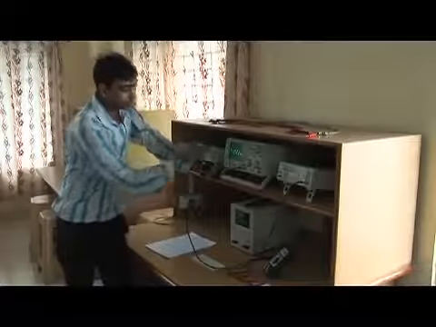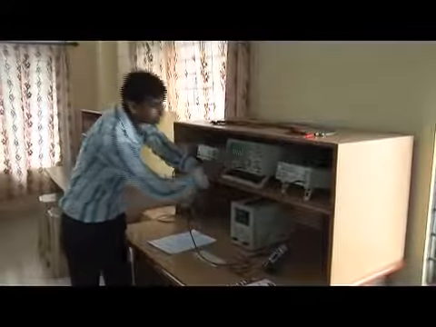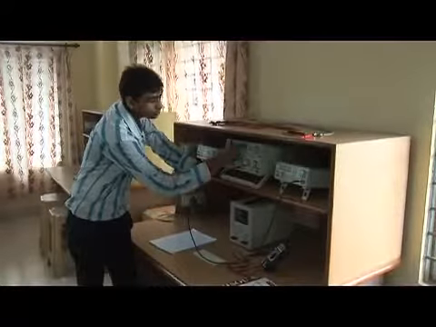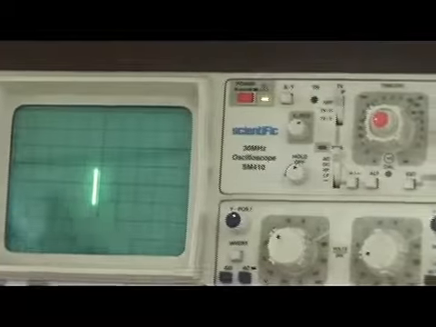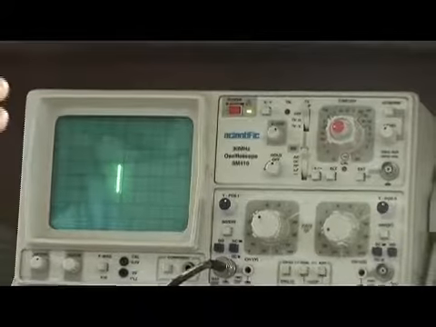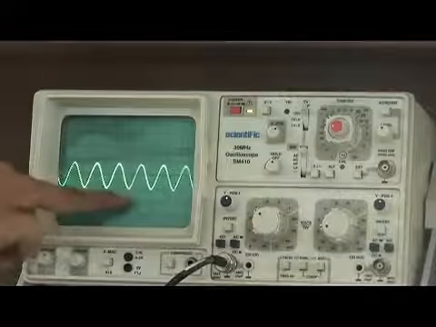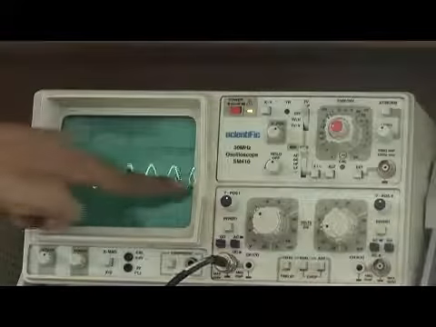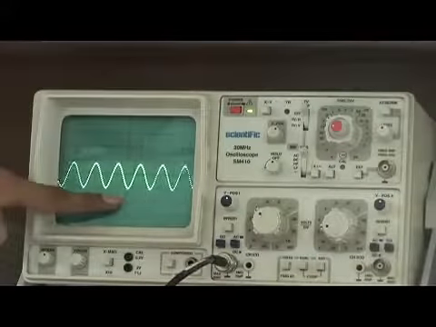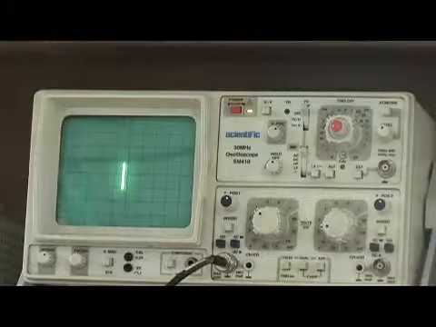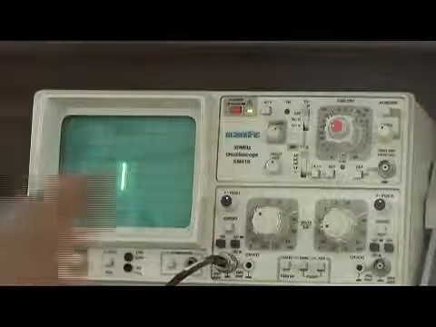The easiest feature in this CRO is this XY. What does this XY do? When we press it, it simply compresses the x-axis, because when we say amplitude, we are not concerned about the x-axis, we are concerned about the y-axis. So I press this XY, so it compresses the x-axis.